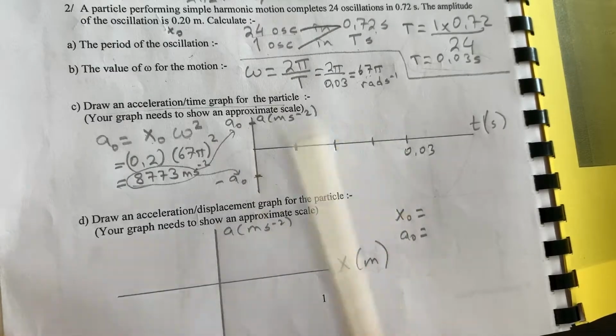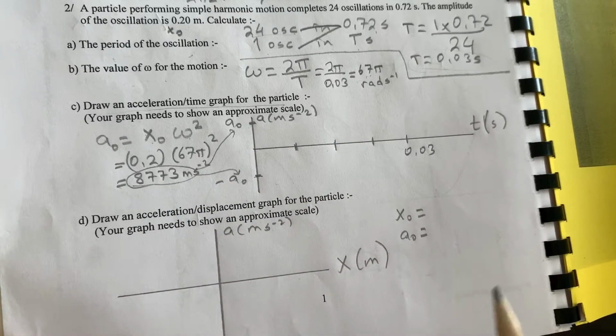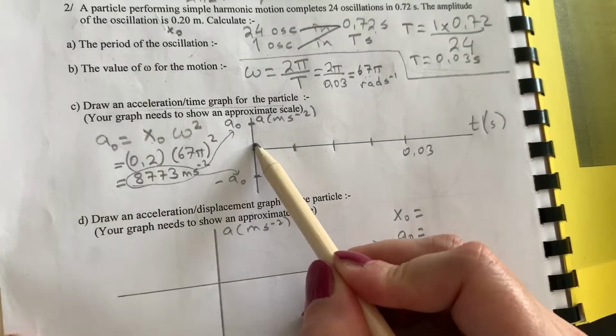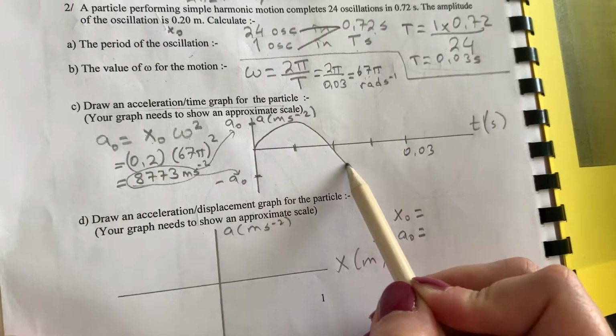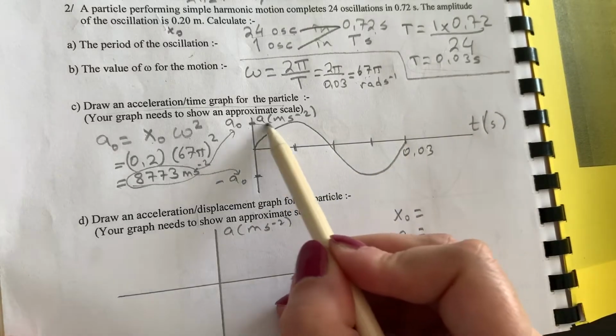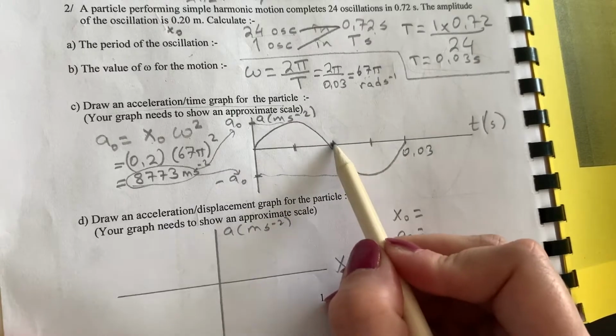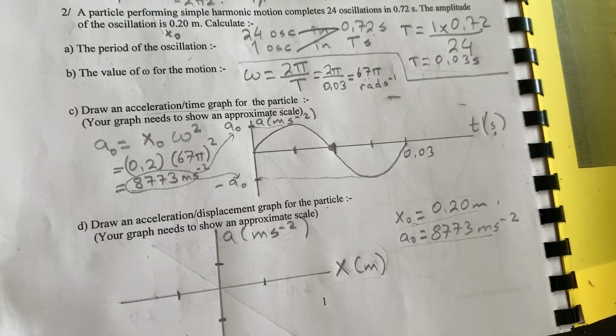Now we don't know when we start the timing. We don't know if this is a sine, cosine, negative sine, or negative cosine graph. So any of them will do, and so I'll just go with the sine. So I'm going to do that and make sure I label those points, and that will be half the period.